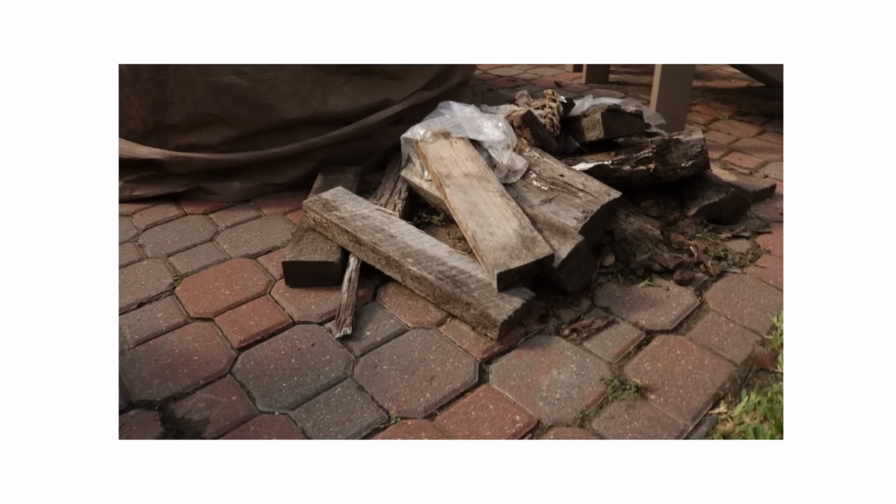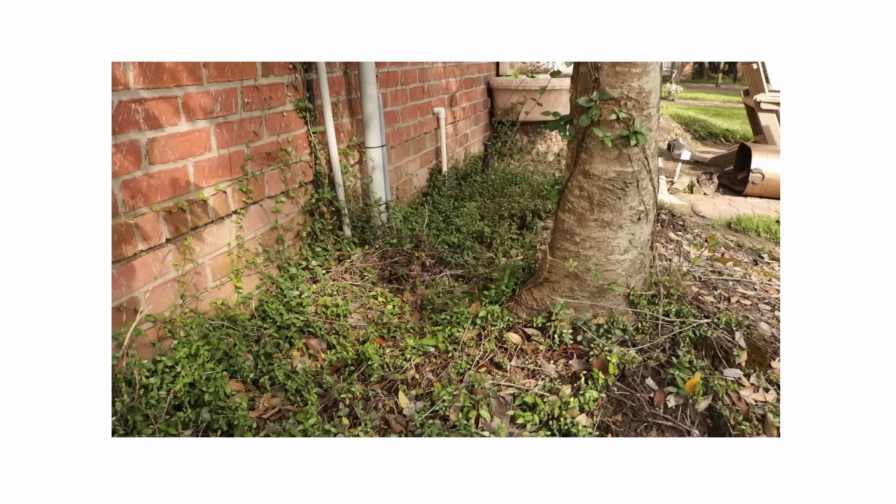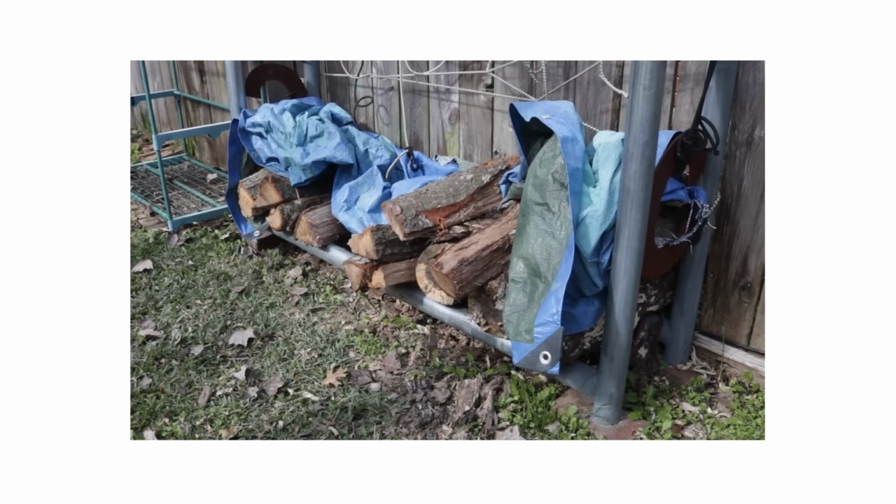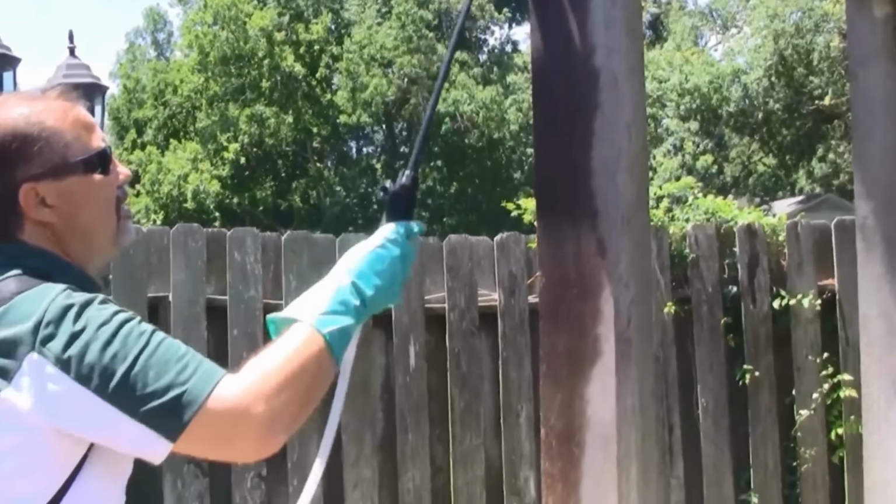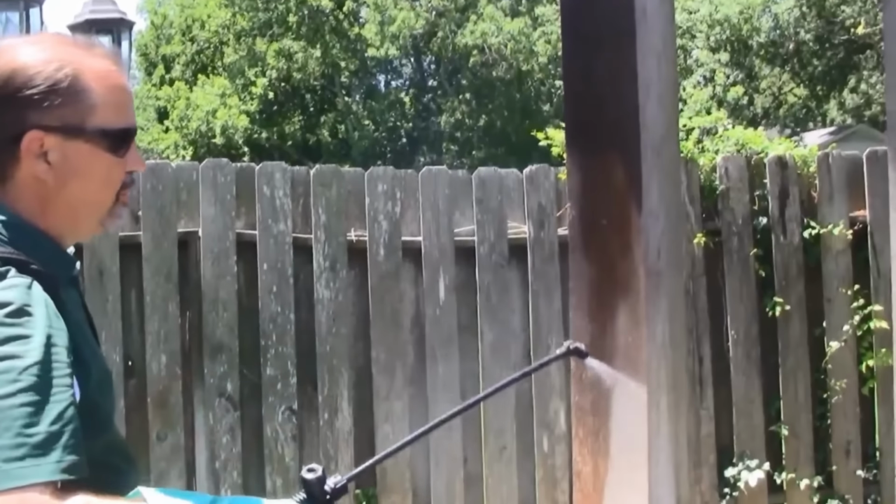Finally, prevent carpenter ants from returning by removing any wood debris from your property, trim vegetation back from the home or building, and stack firewood as far away as you can from the structure. You can also use Boracare to treat wood that might be vulnerable to carpenter ant infestations.